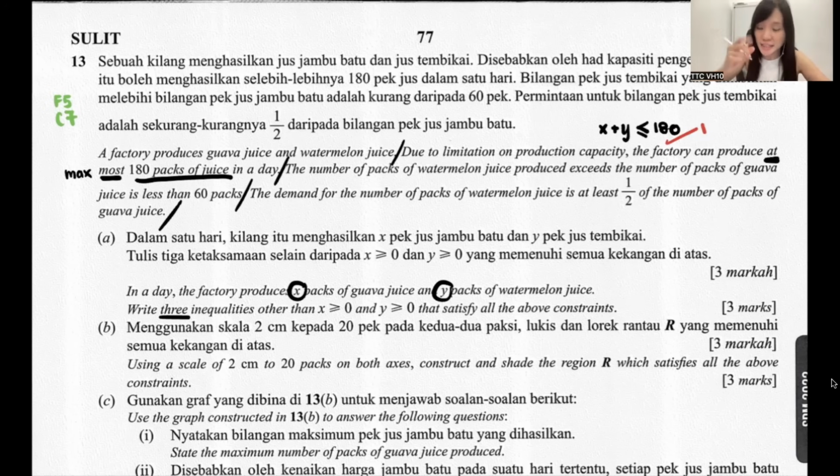Okay, second. Second is this sentence. The number of packs of watermelon juice. Watermelon juice is what? It is Y. The Y exceeds the number of packs of guava juice. The guava juice, isn't it X?